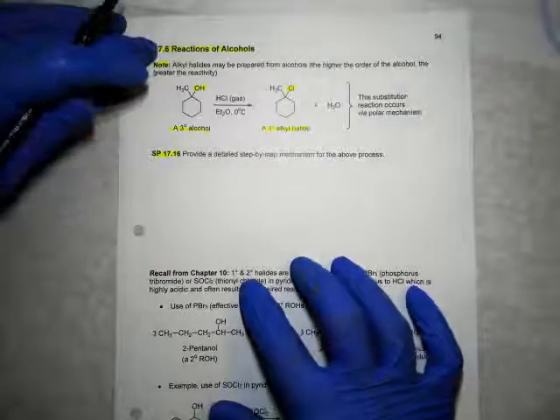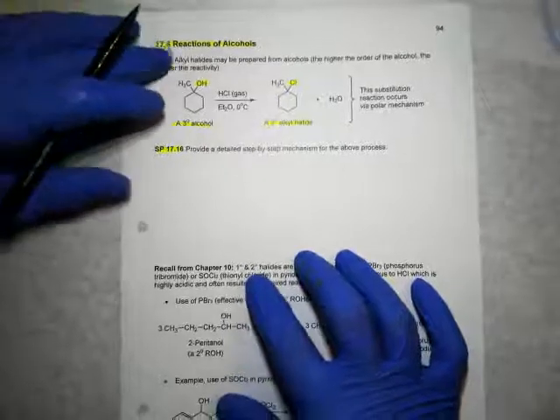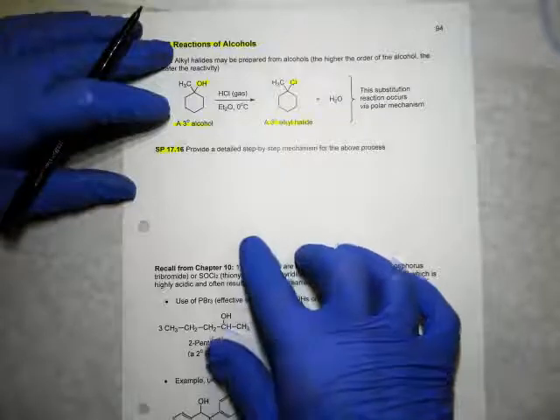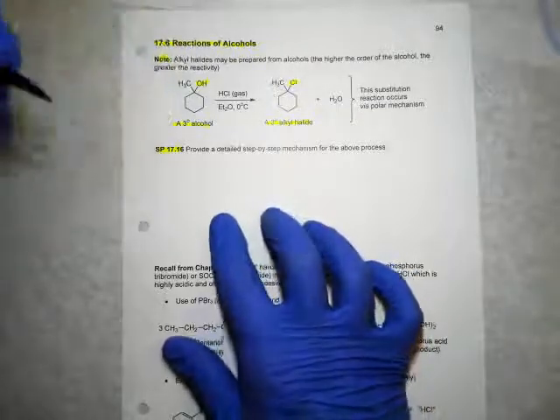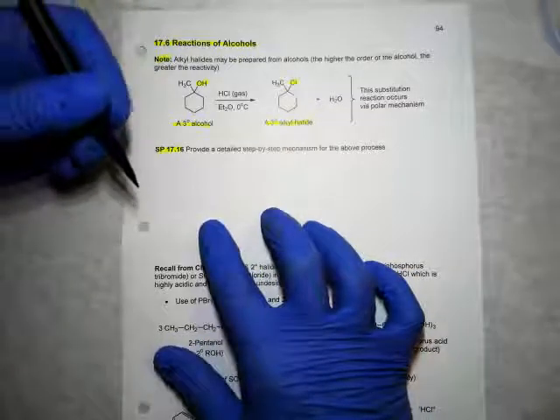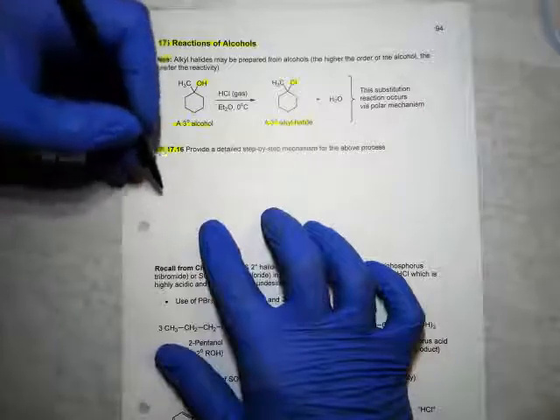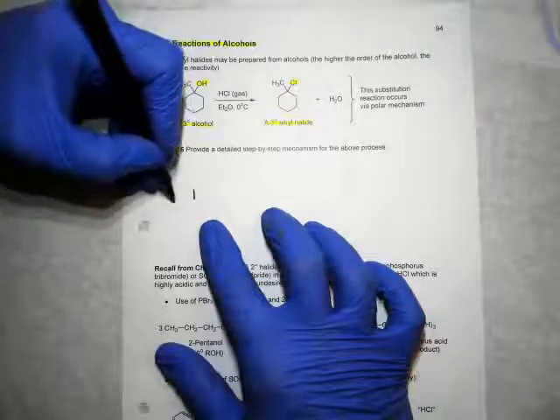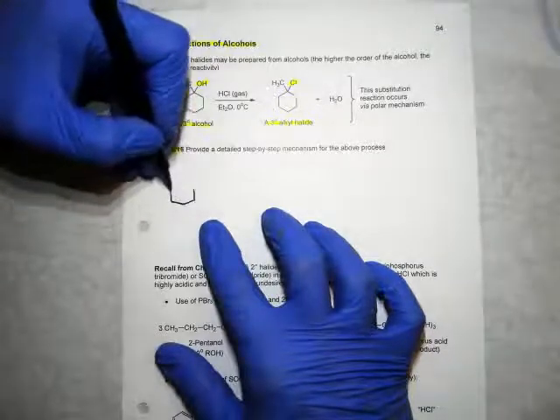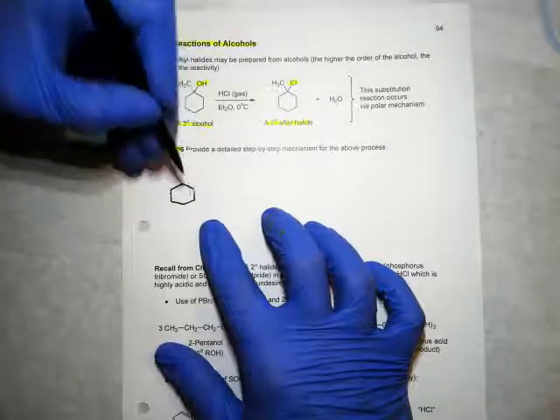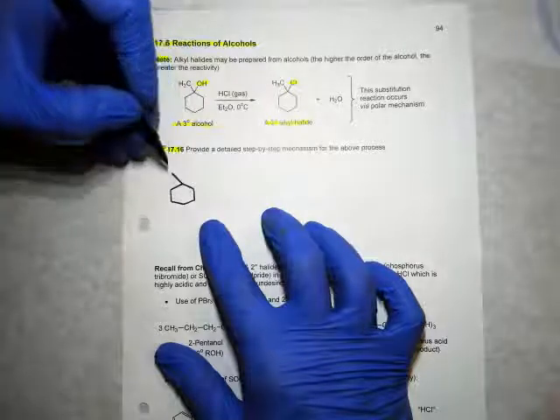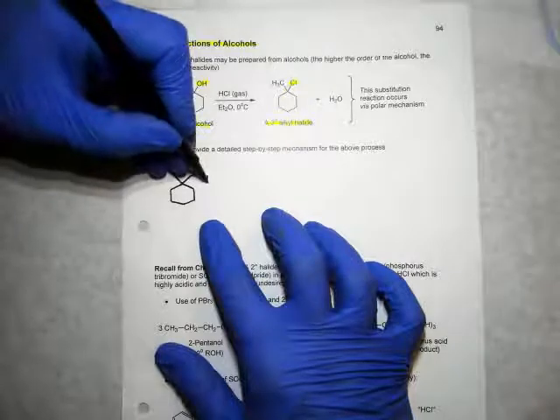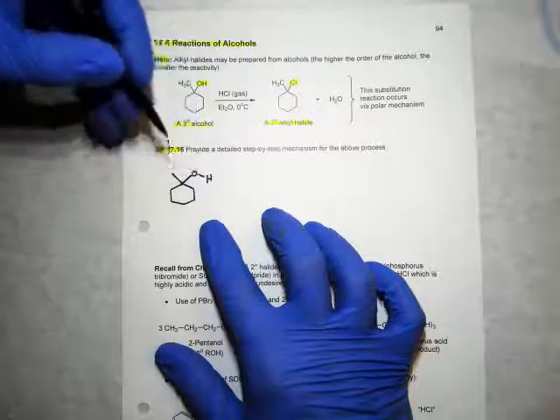So the sample problem 17.16, we want to provide a detailed step-by-step mechanism for the above process. So let's just figure out how this is going to work. Now, the first step, and this is always true anytime you have an alcohol, is going to involve converting a poor leaving group into, you guessed it, a good leaving group.